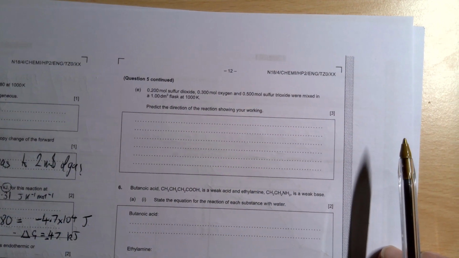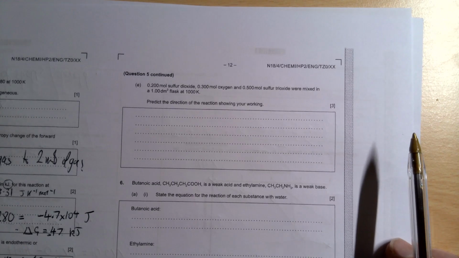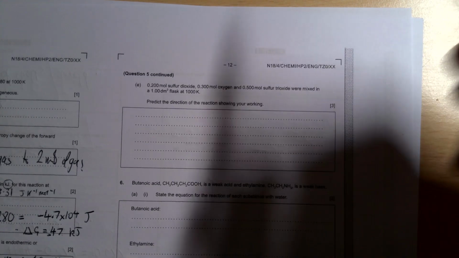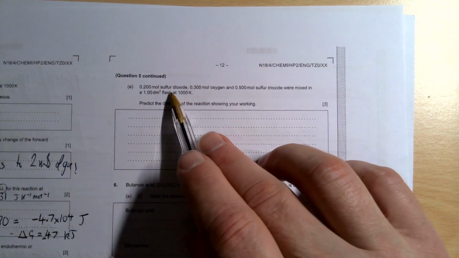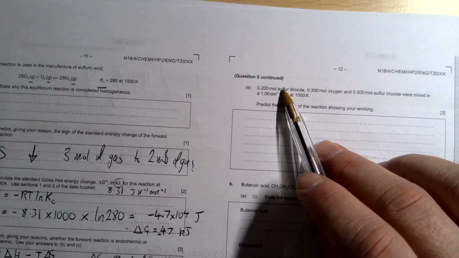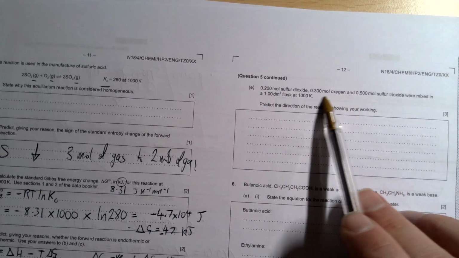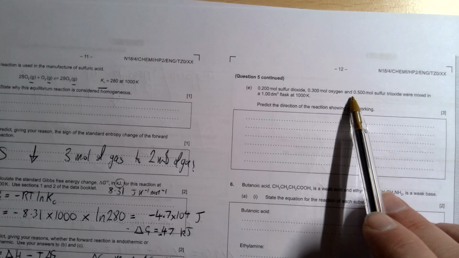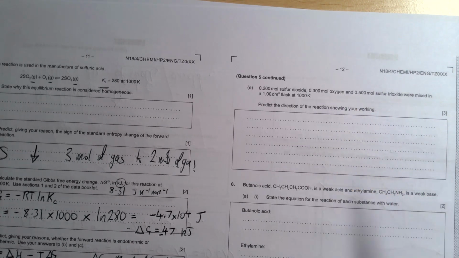Right, question E was again another slightly tricky one for people. So you were told a whole bunch of stuff about the concentrations of the reactants in this equation, right? But nothing in here tells you that this reaction had reached equilibrium at this point. It just tells you they're mixed together.